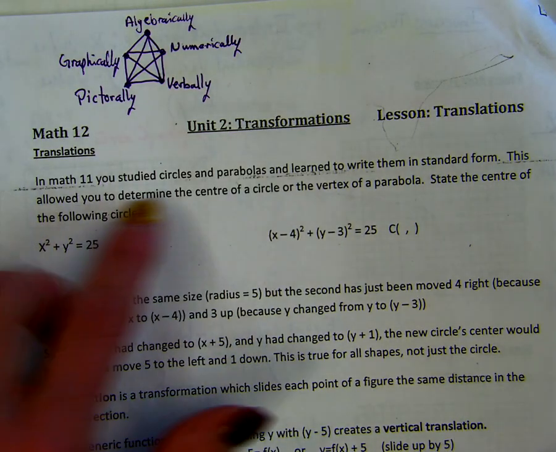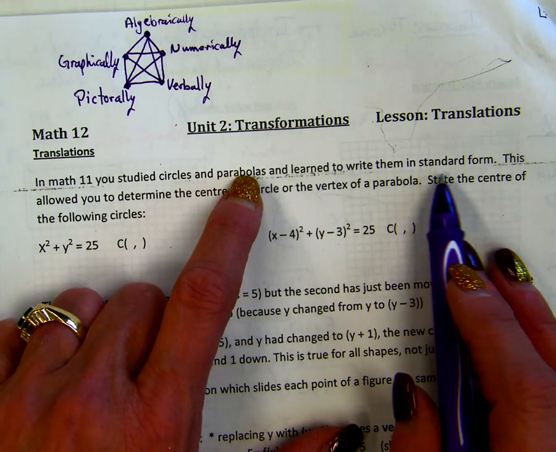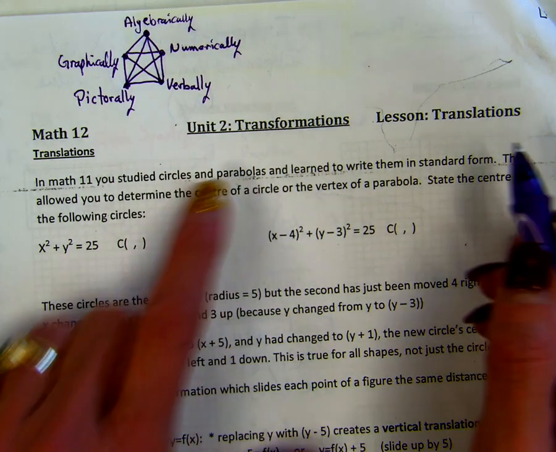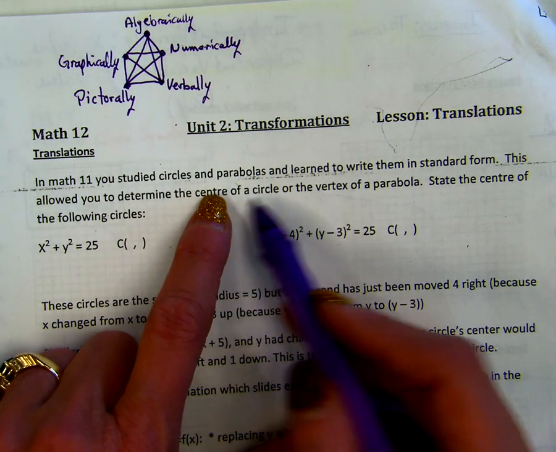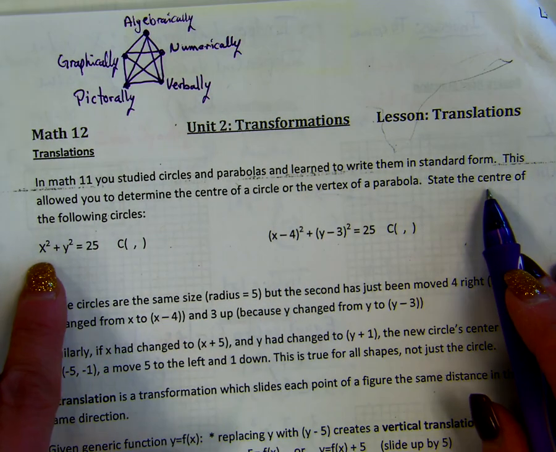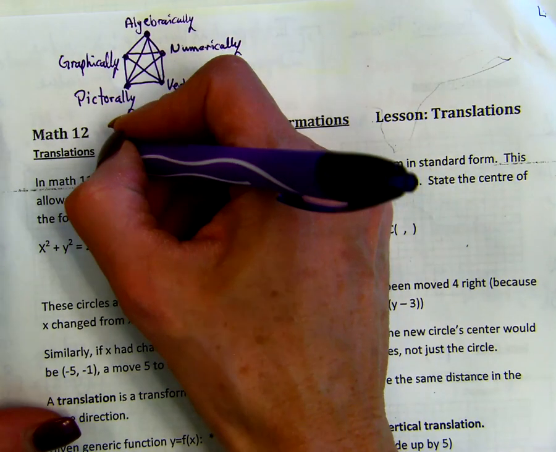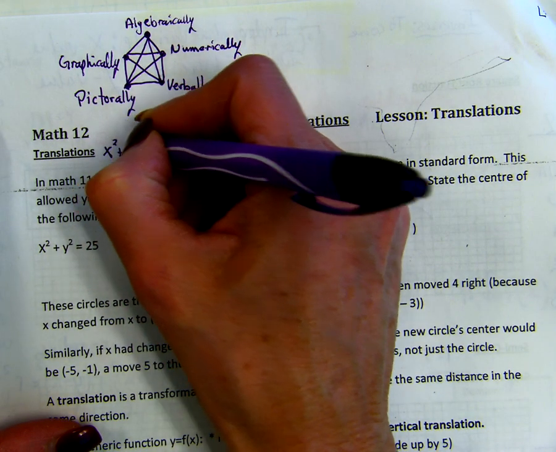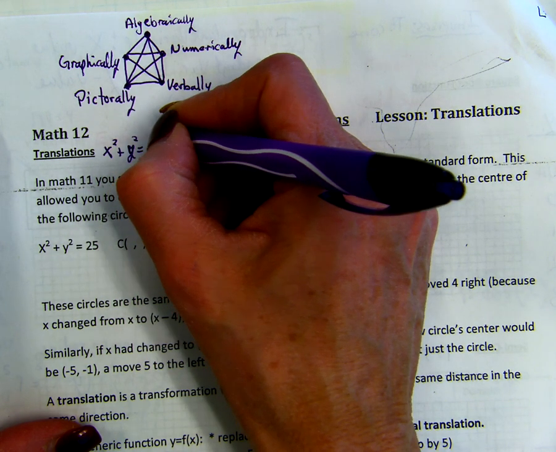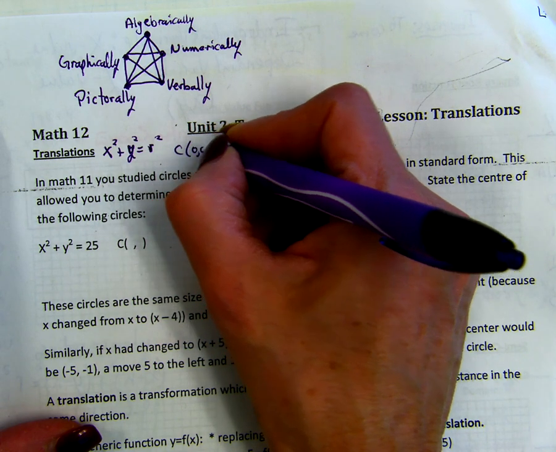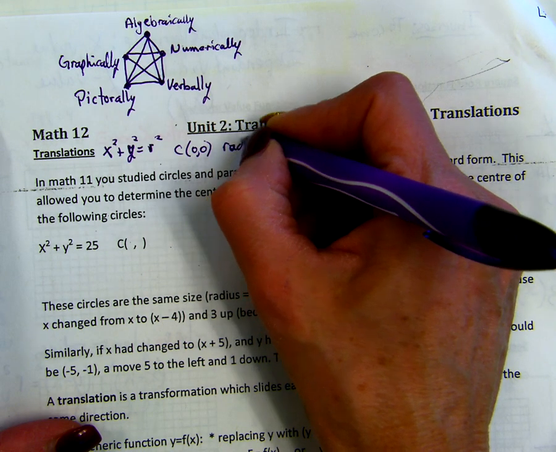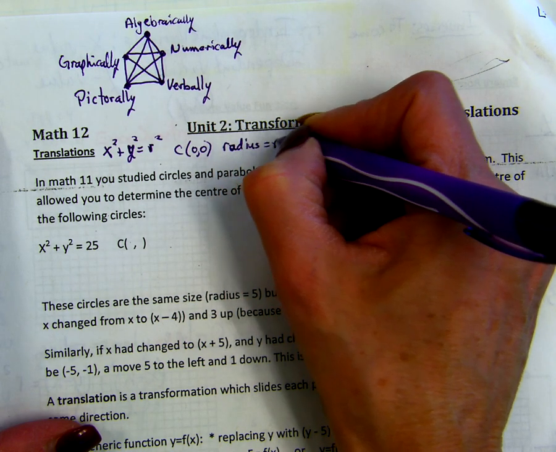Okay, so in Math 11, you studied parabolas and learned how to write them in standard form, as in y equals a(x minus p) all squared plus q. And it lets you find the center of the circle, or the vertex of the parabola. Okay, so for circles, we know we've got this formula, x squared plus y squared equals r squared, with a center at 0, 0, and a radius of r.